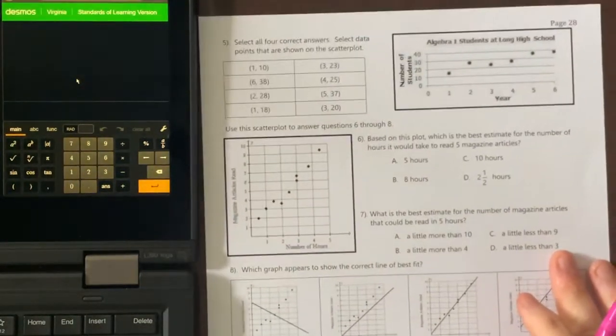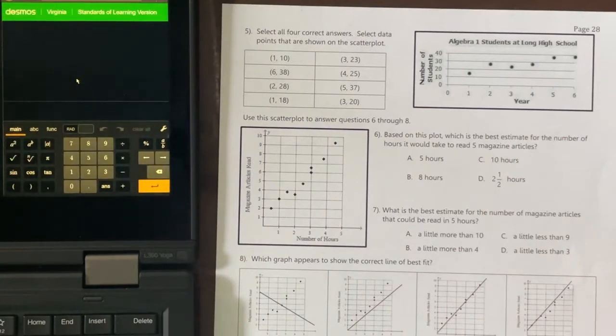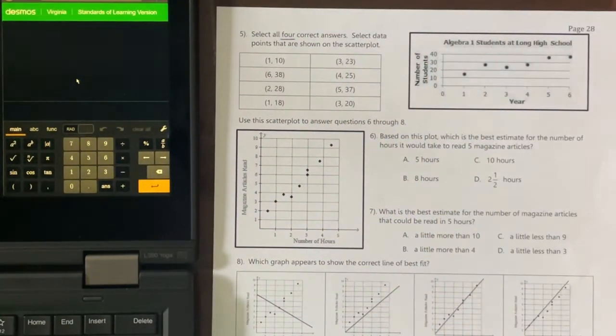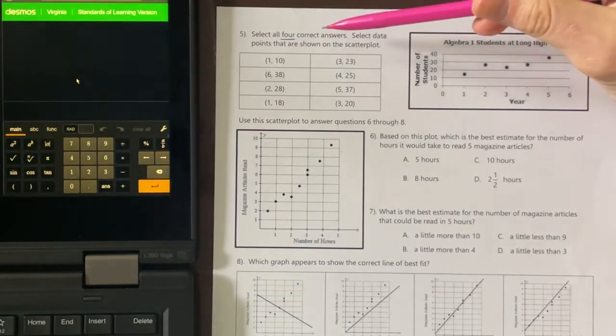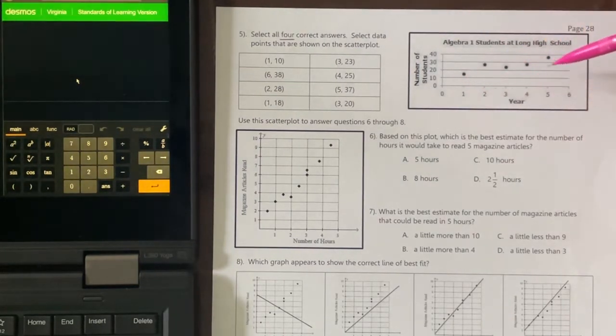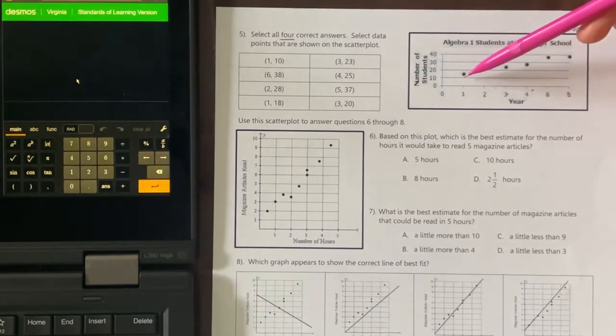For the next one, for number 5, it says select all 4 correct answers. So half of these are going to be true. Select the points that are shown on the scatter plot. Same kind of setup. I want to make sure that I can use the values that they have to match up the ordered pairs. All right, so I can see I have 1, 2, 3, 4, 5, 6 ordered pairs, and I can find 4 of them that are going to be on here.